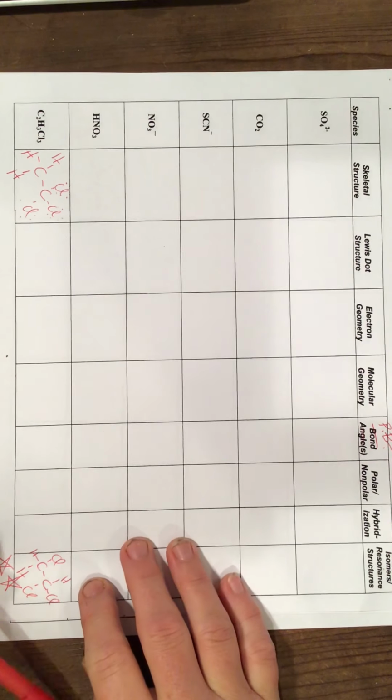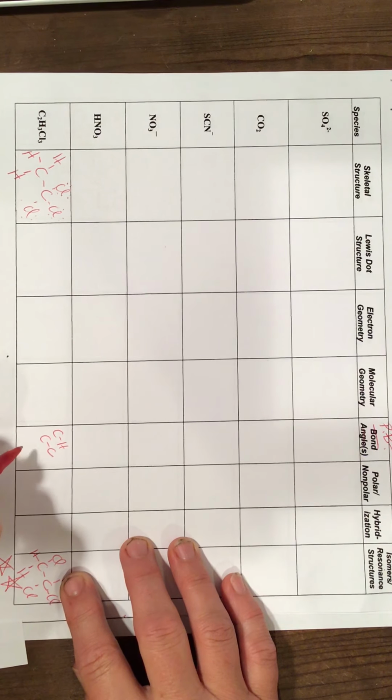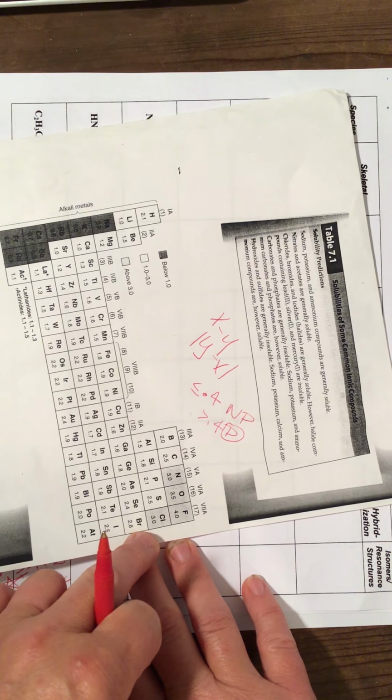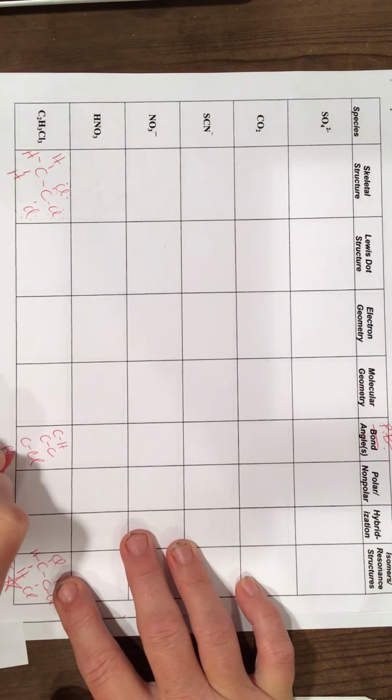But carbon, chlorine, chlorine is very highly electronegative. Okay? 3.0, 2.5. The difference is 0.5. So what that means is that this is polar.